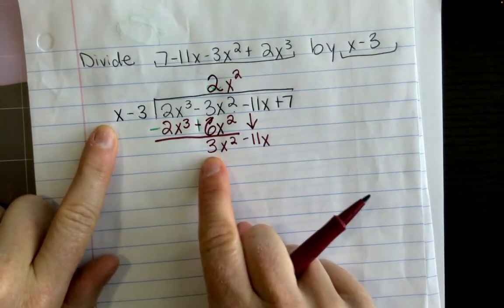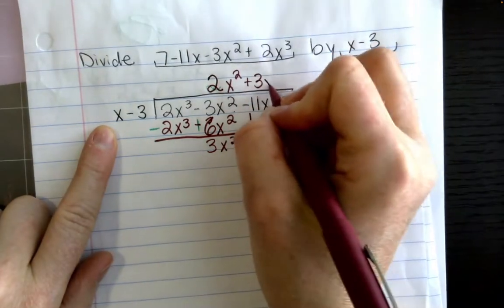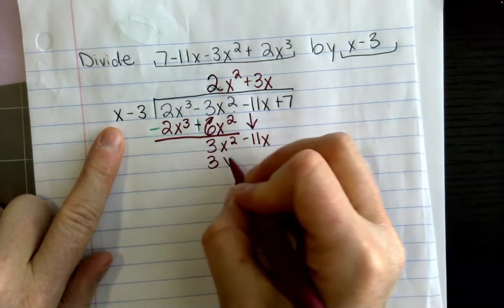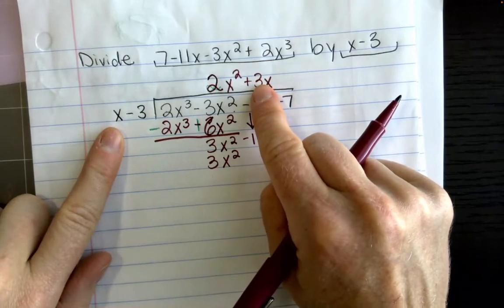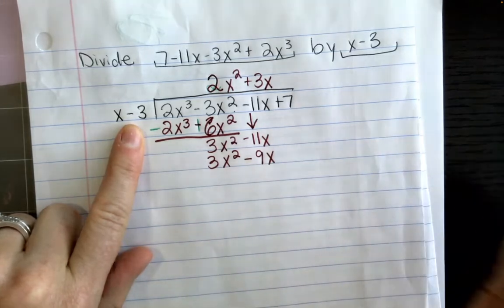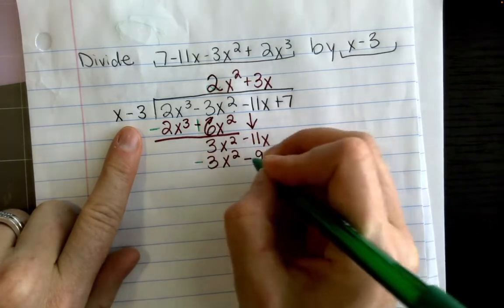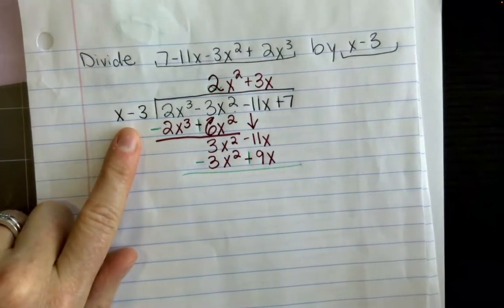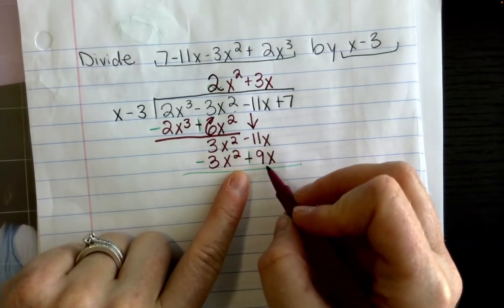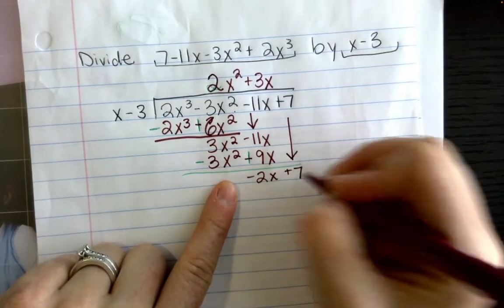x goes into 3x squared 3x times, because 3x times x is 3x squared. That's what you want, so you can zero them out. Then 3x times a negative 3 is a negative 9x. Then you're going to do the same thing. You're going to subtract, so it's going to change the sign. That zeroes out, and we get negative 11x plus 9x, which is a negative 2x. Carry down the plus 7.